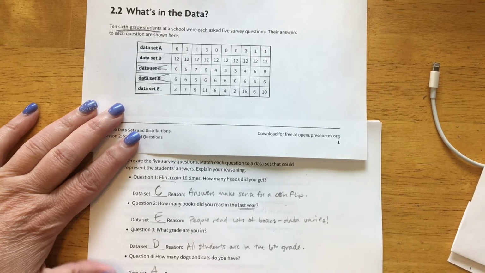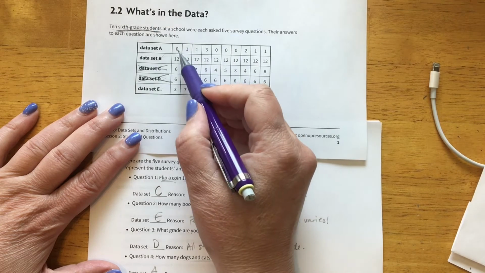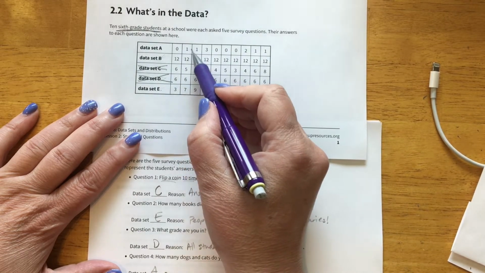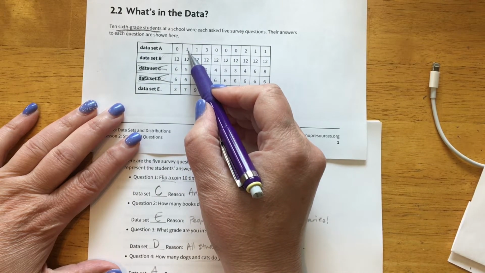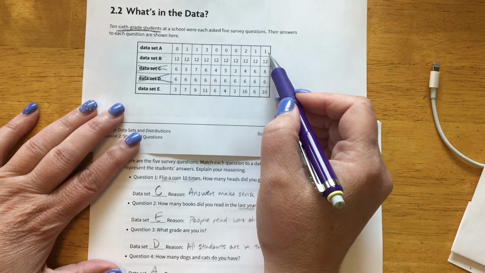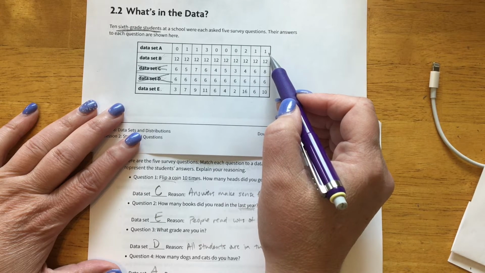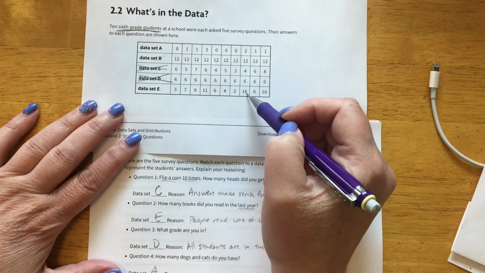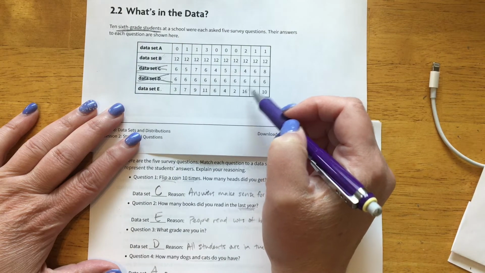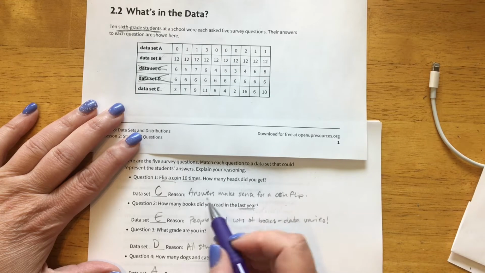Okay? Let's go back to question number 4. Why did we pick data set A? Because with cats and dogs, this person doesn't have either a cat or a dog. This person has one or the other, right? So this just kind of makes sense. You know, when we did this in class, a lot of times I asked, hey, if you have a dog, stand up. Did everybody stand up? No. Did anybody ever say they had 16 dogs? No. Right? So I think that data set was the best. Again, it's kind of like this one.